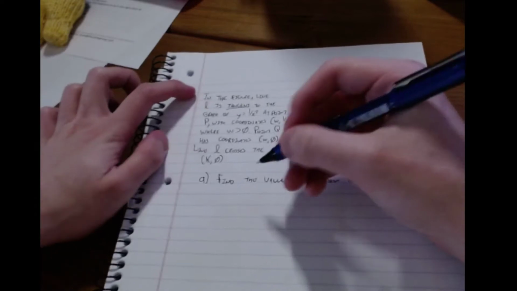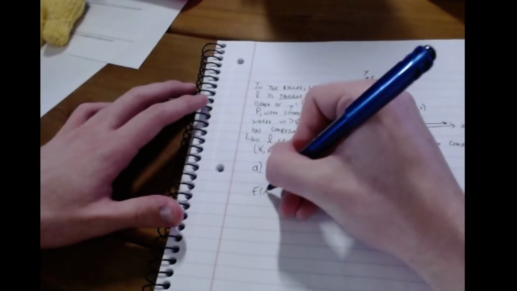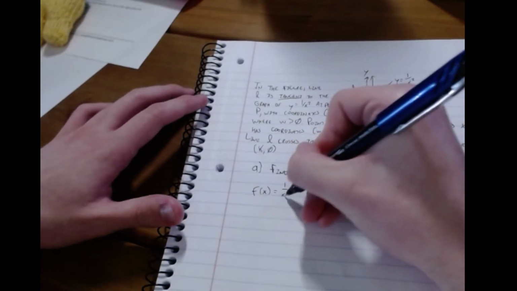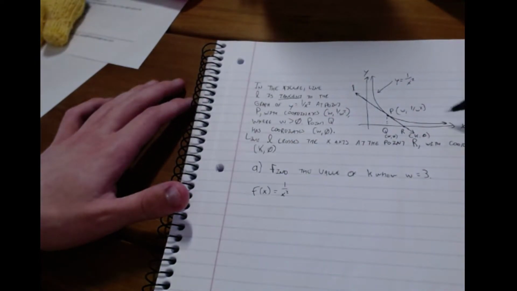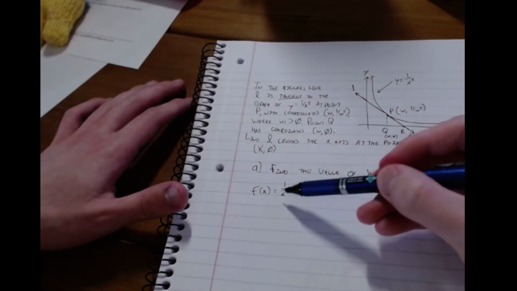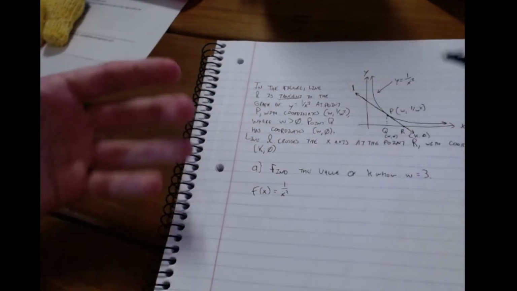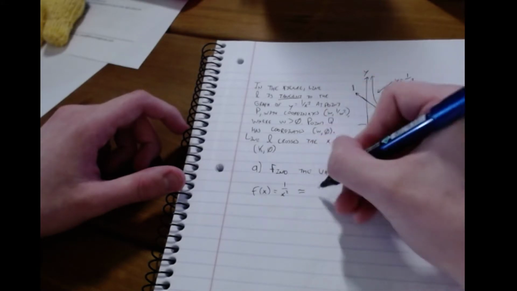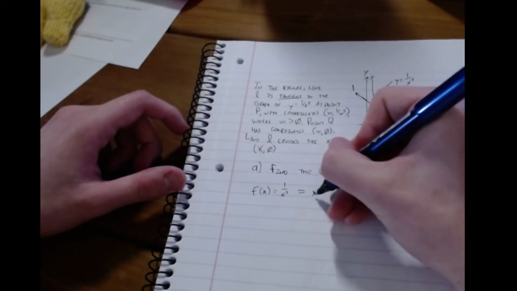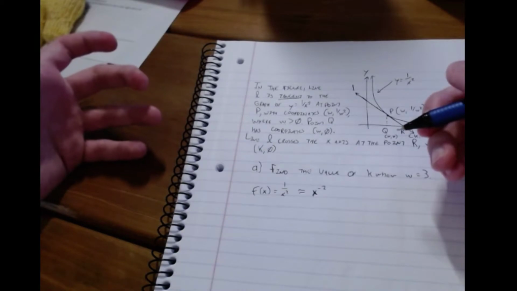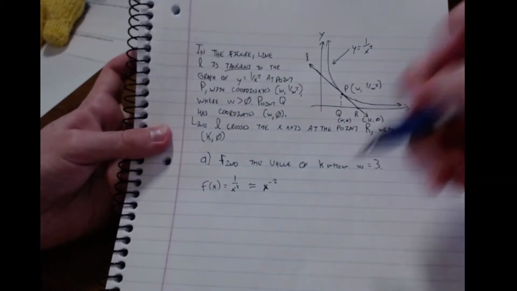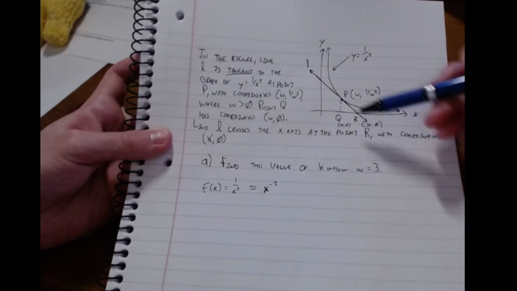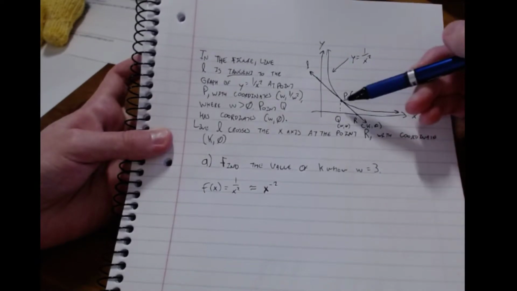So first thing I'm going to do is write down the function we're using. So 1 over x squared is the function of the line right here. So I'm just going to place that right there. This is just for me. I also know that 1 over x squared is equivalent to x to the negative 2. This might make it easier for finding the derivative, because what we're going to be asked is to find what R is after finding the tangent.